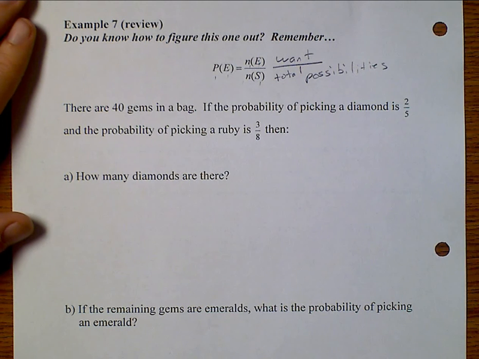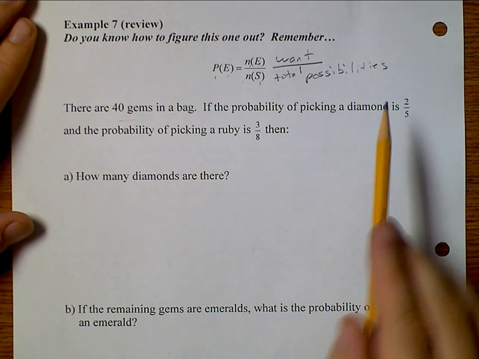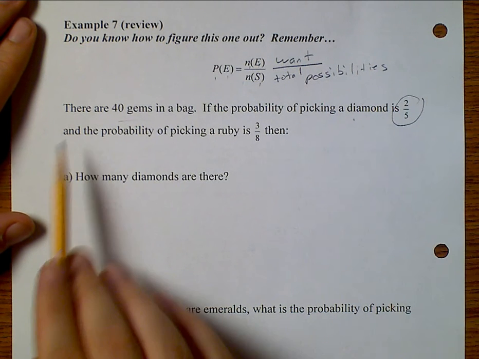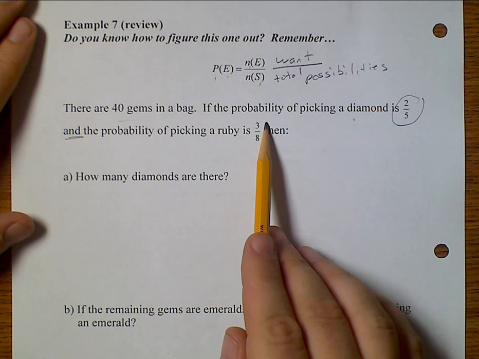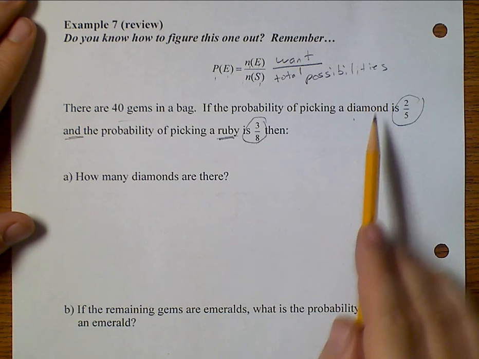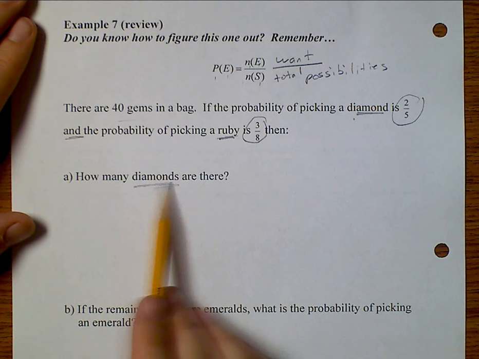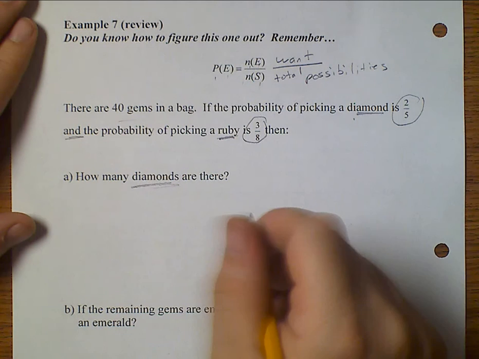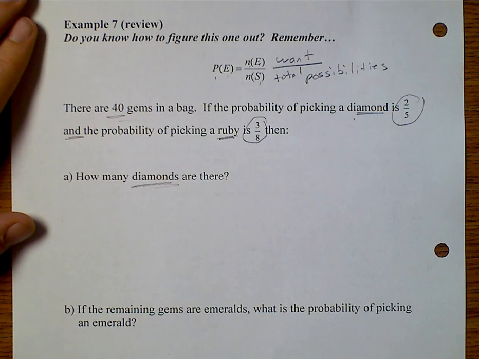So now we have 40 gems in a bag. The probability of picking a diamond is 2/5, and the probability of picking a ruby is 3/8. So diamond and ruby. We want to know how many diamonds there are. Well, there are 40 gems, so we just set up a proportion.